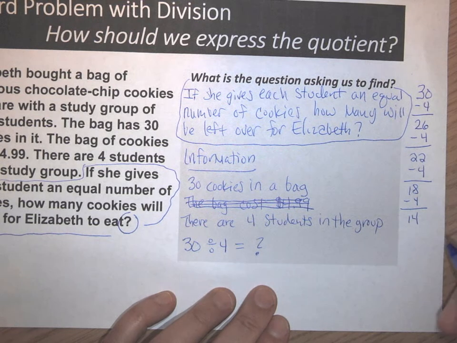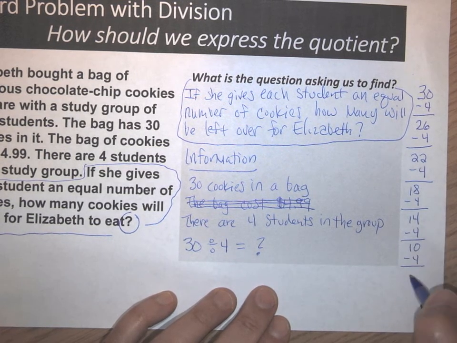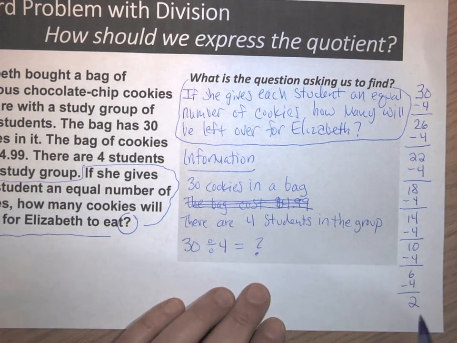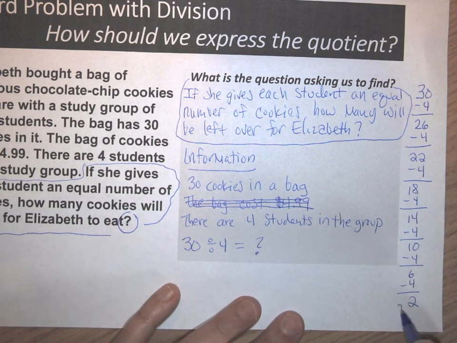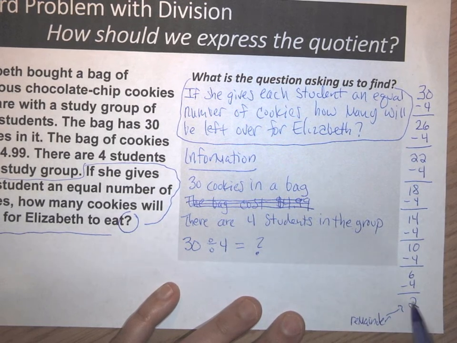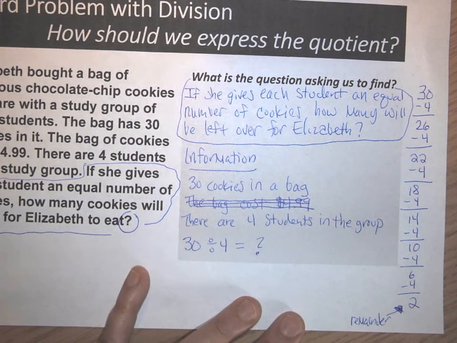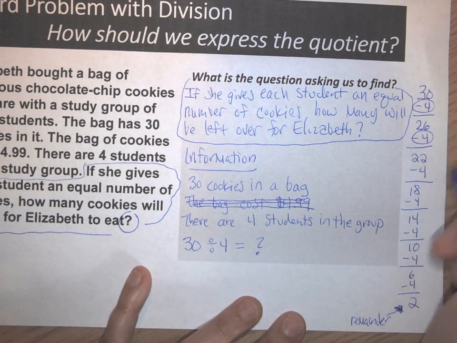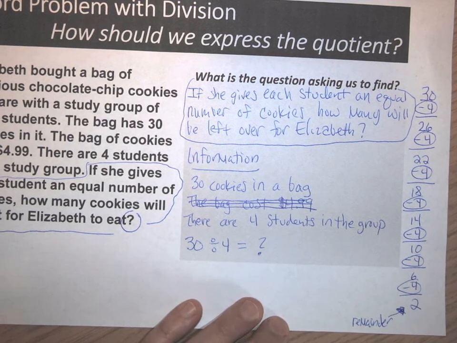And then each time I give them cookies, and now I don't have enough left over to give an even number to each person. I have this remainder of 2. And that's going to be the amount that's left over for me, because I'm not going to just give 2 students more cookies. I want to give everybody the same amount. So I was able to give 1 cookie to each of the 4 students how many times? 1, 2, 3, 4, 5, 6, 7 times.